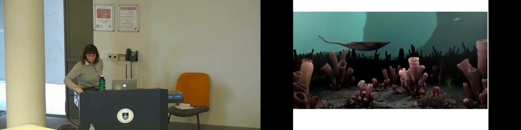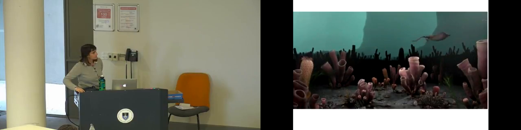The Cambrian explosion was really biology's big bang. Things went from moving very slowly along the seafloor without any predation to suddenly all the different type of ecologies that we find today.